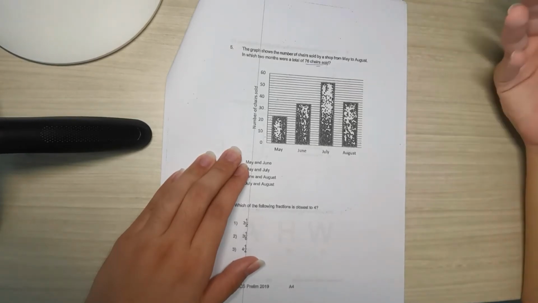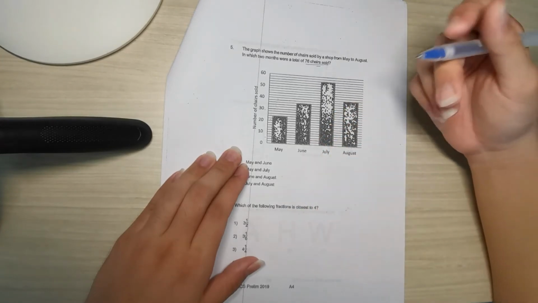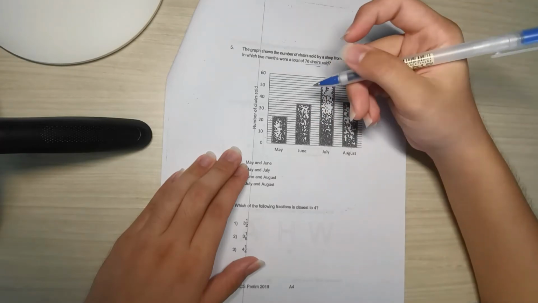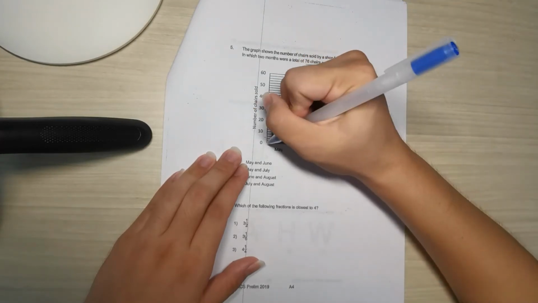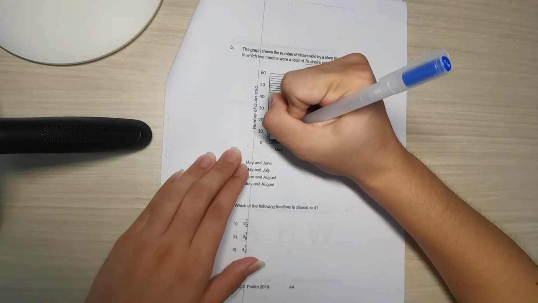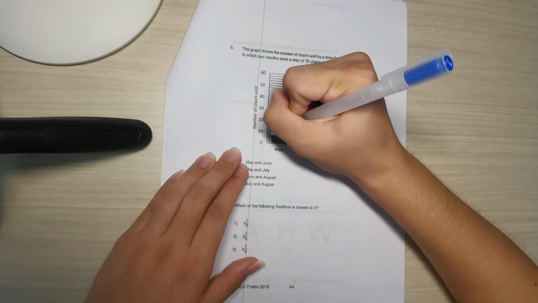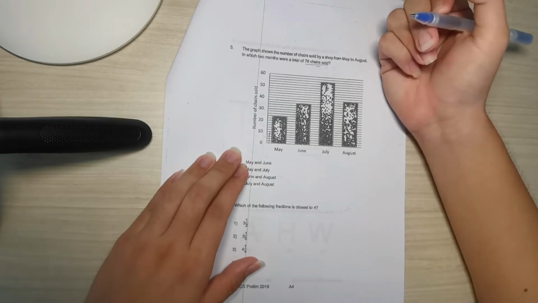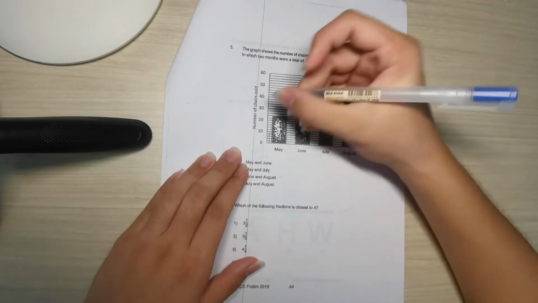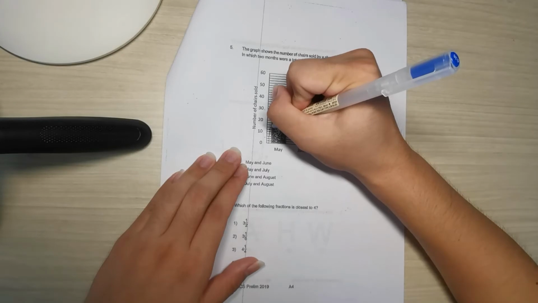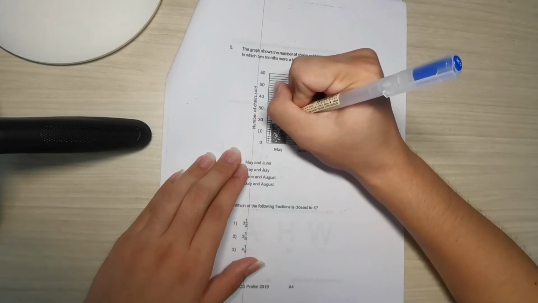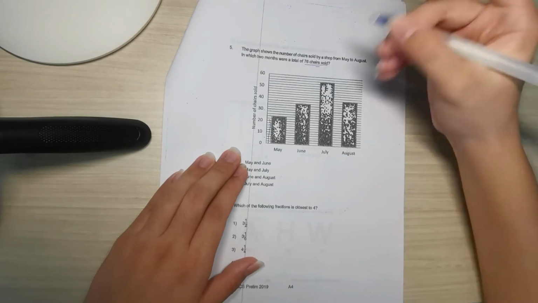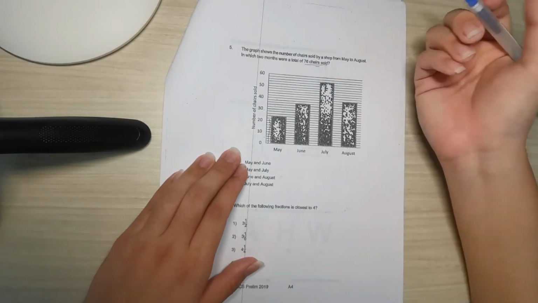So first, let me see the portions and see how much one portion actually means. So there's 1, 2, 3, 4, 5. Yes, so it's 5 portion to 10. Another 1, 2, 3, 4, 5, and this 20. Yeah, so one portion is actually equals to 2.